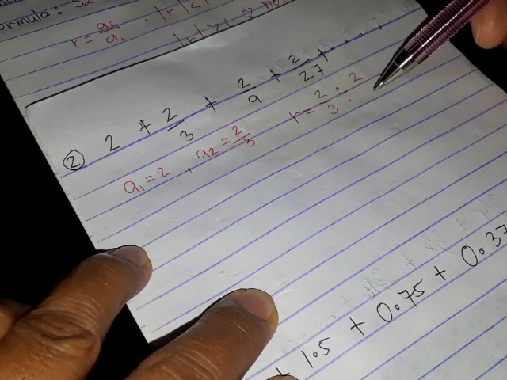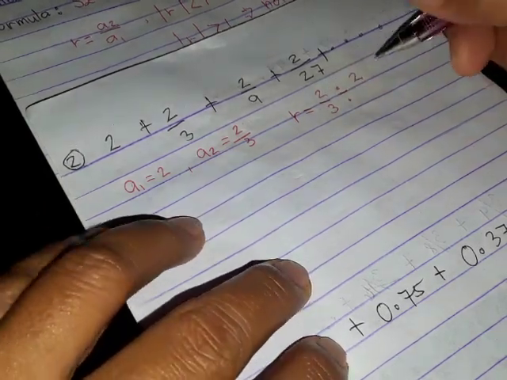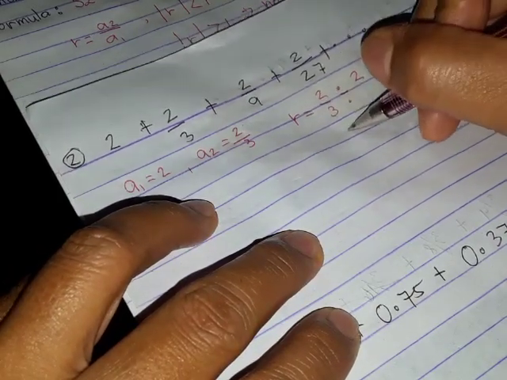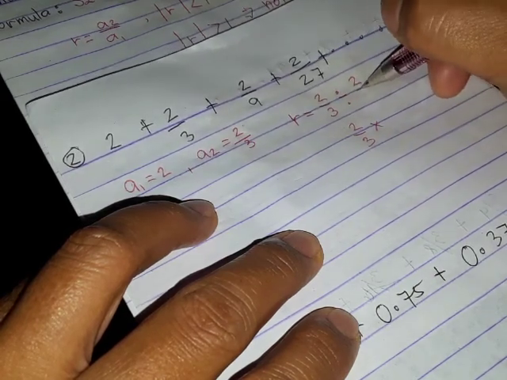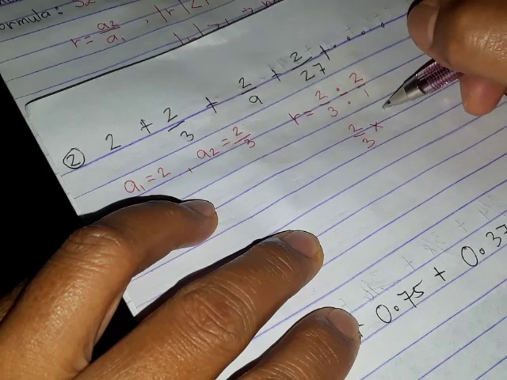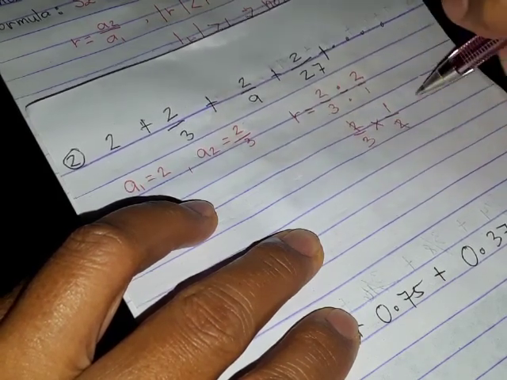So, what are we going to do? To divide a fraction by a whole number, we need to copy the first term, 2/3, proceed to multiplication, then get the reciprocal. So, ang 2 over 1 magiging 1/2. Cancel ang 2.